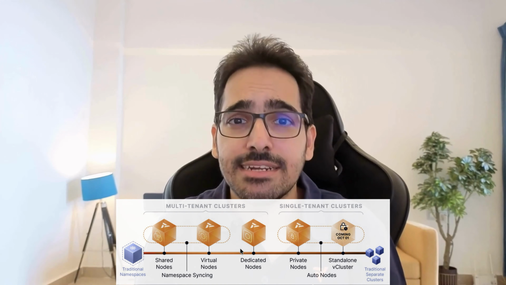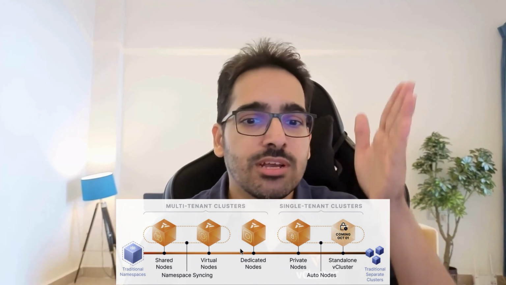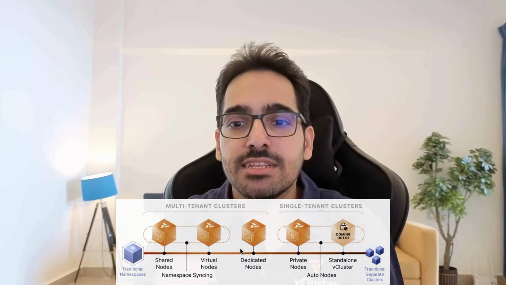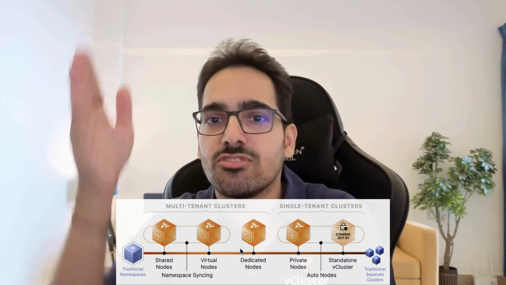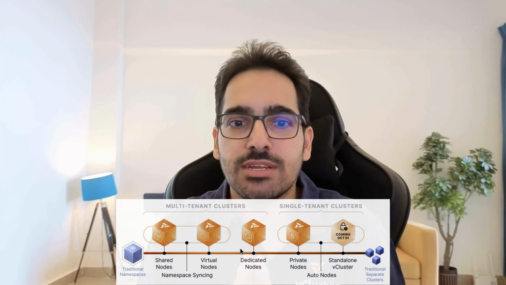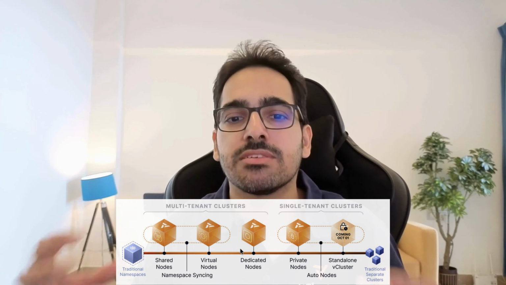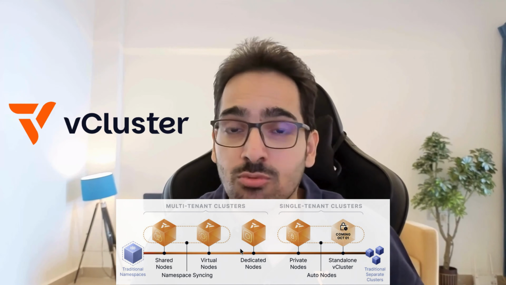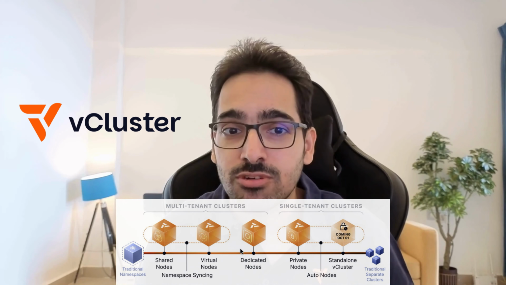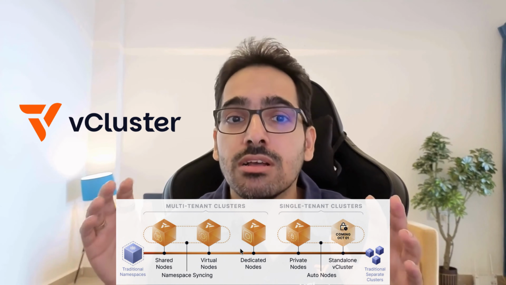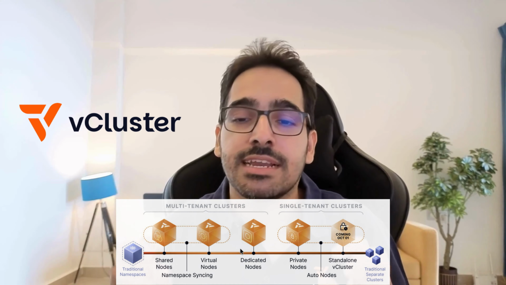So to reiterate, the multi-tenancy spectrum goes from traditional namespaces to shared nodes, virtual nodes, dedicated nodes using namespace selector, then private nodes, auto nodes, and standalone vCluster. So I think that whole multi-tenancy spectrum is now covered by a single tool, vCluster, and that's the only tool out there in the ecosystem today that can do all the parts in the multi-tenancy spectrum.